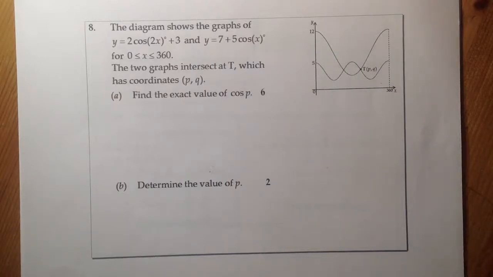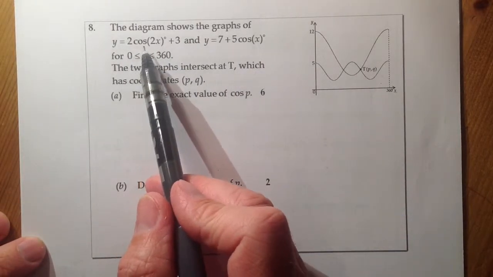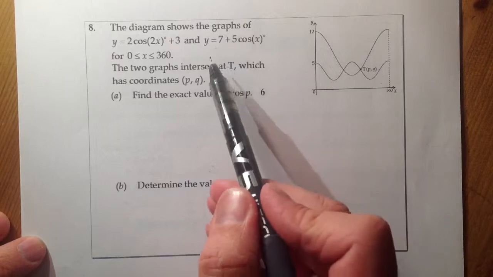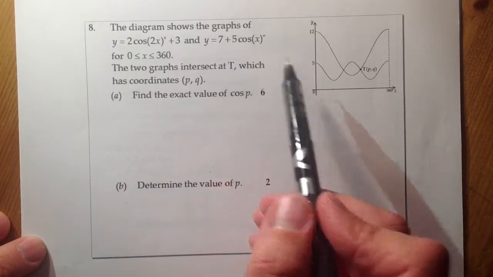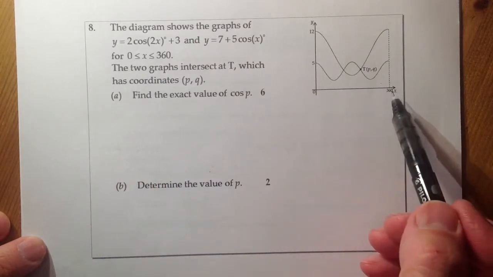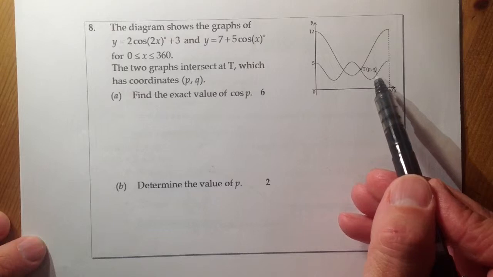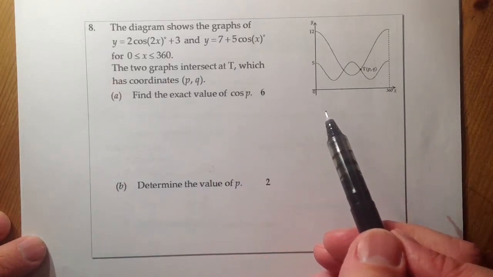This is Higher Maths, practice paper F, question 8 in the calculator paper. The diagram shows the graphs of y equals 2 cosine 2x plus 3 and y equals 7 plus 5 cosine x. The range is between 0 and 360 degrees. The two graphs intersect at T, which has the coordinates (p, q). Find the exact value of cosine p.